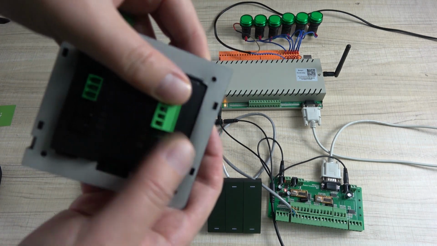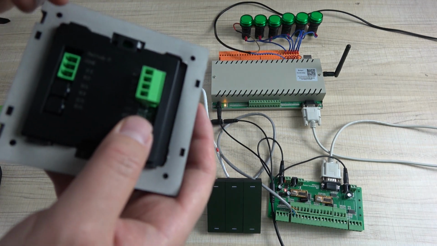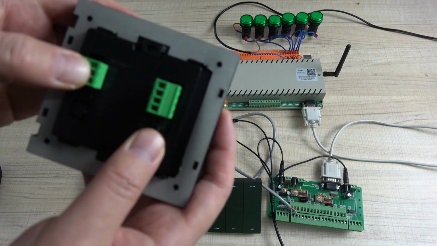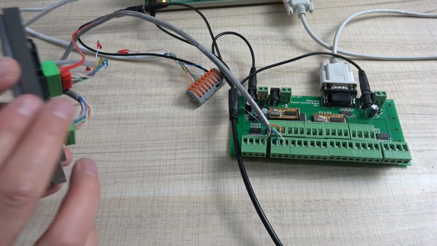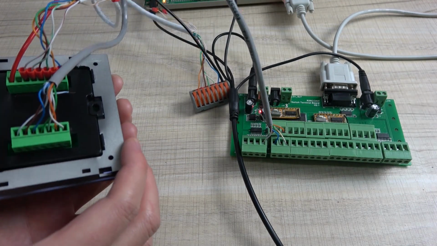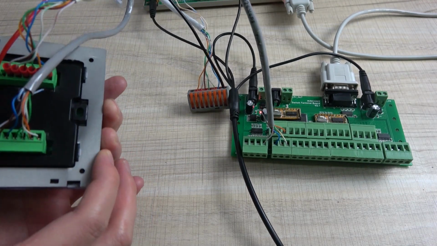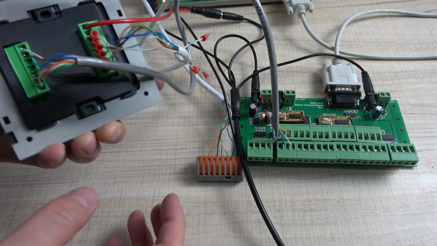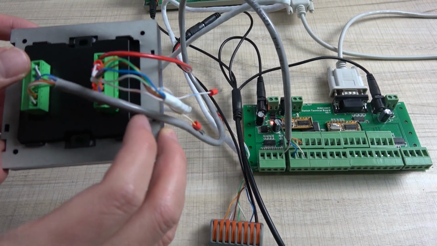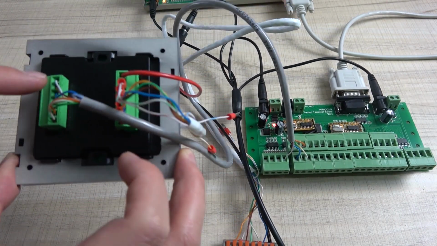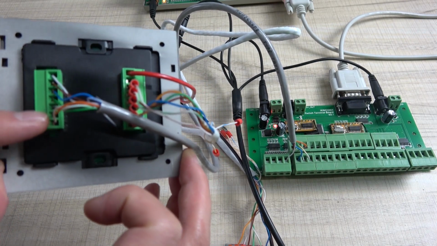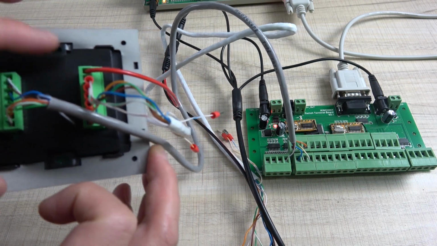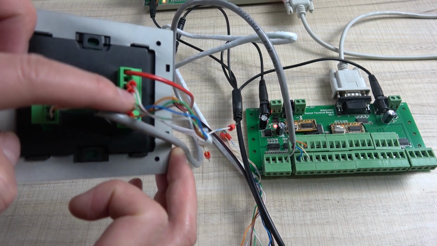When you wire, you can plug in this socket. We can see how to wire. This is the opposite side. This is for K-COM, and K1, K2, K3, K4, K5, K6. And this is LED indicate.